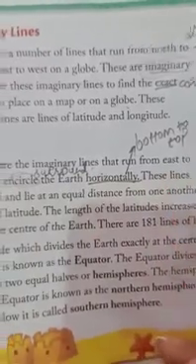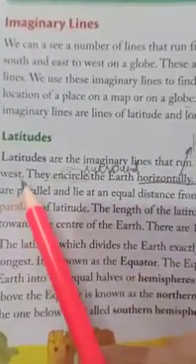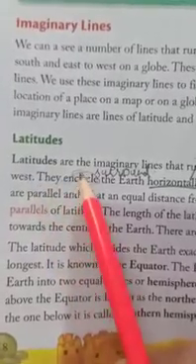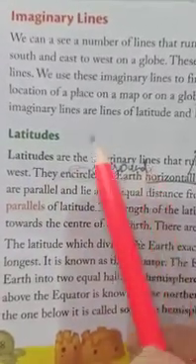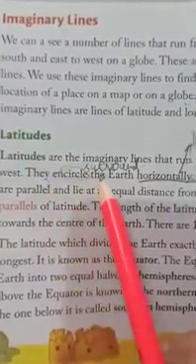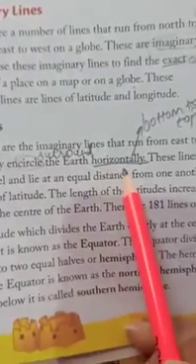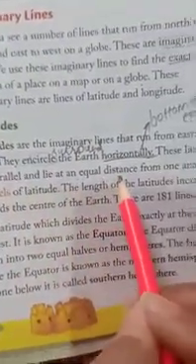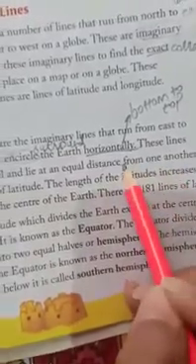Latitudes are the imaginary lines that run from east to west. In the introduction, I have already told you these are the lines running from the east direction to the west direction. They are called latitudes. They encircle the earth horizontally. They surround the earth. These lines are parallel and lie at an equal distance from one another.